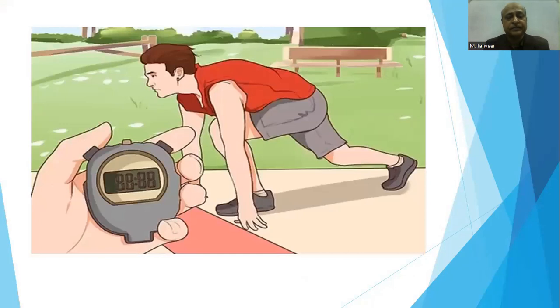Measuring speed. How will you measure your speed? When you run from one point to another, you will use a stopwatch. First of all, you will measure the distance from one point to another. With the help of the stopwatch, you will measure the time, how much time you take. Then you will divide distance by your time.